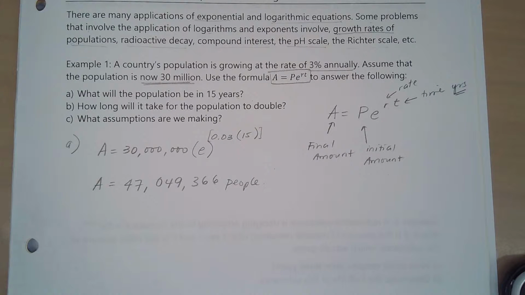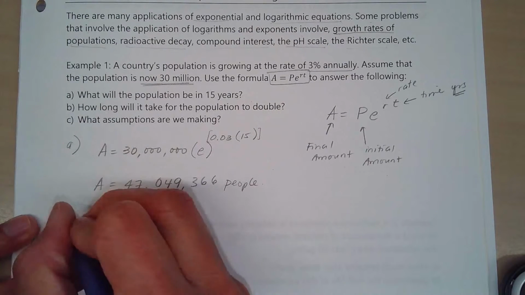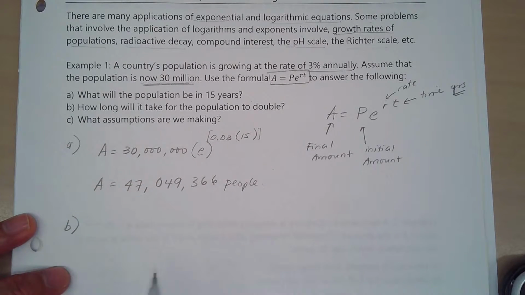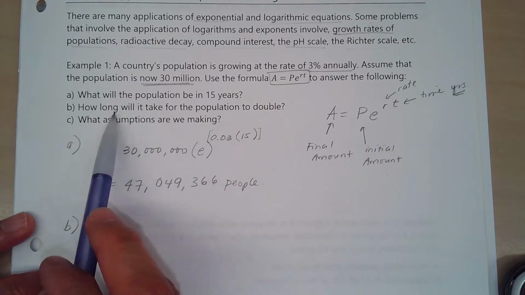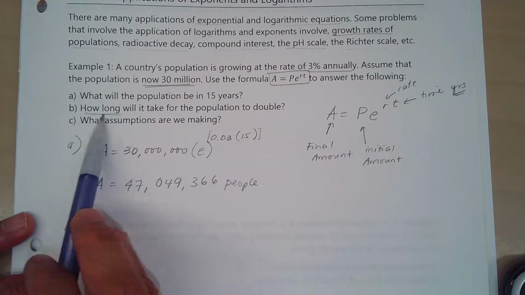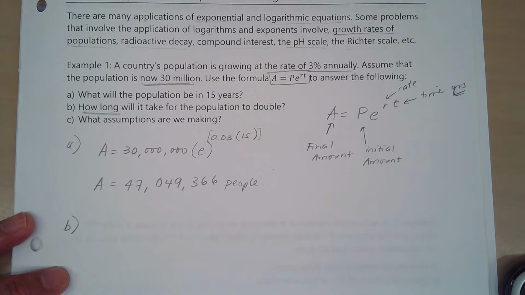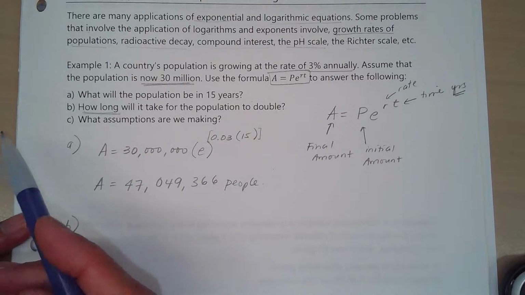Okay, if you're still typing, I'll wait. Okay, good. So now let's take a look at letter B. How long will it take for the population to double? Now, how long? What are they talking about? Time. So how long will it take for the population to double?